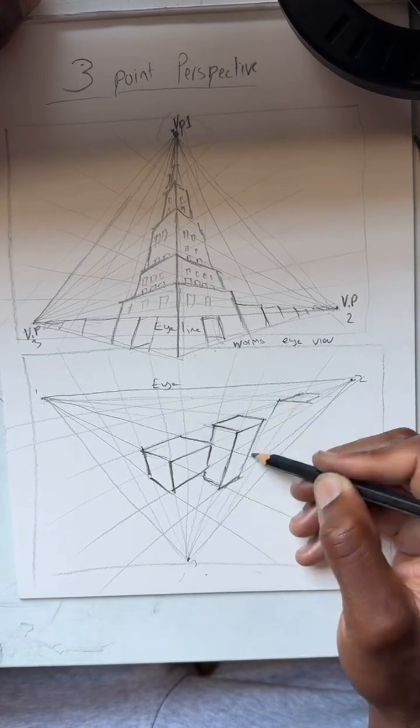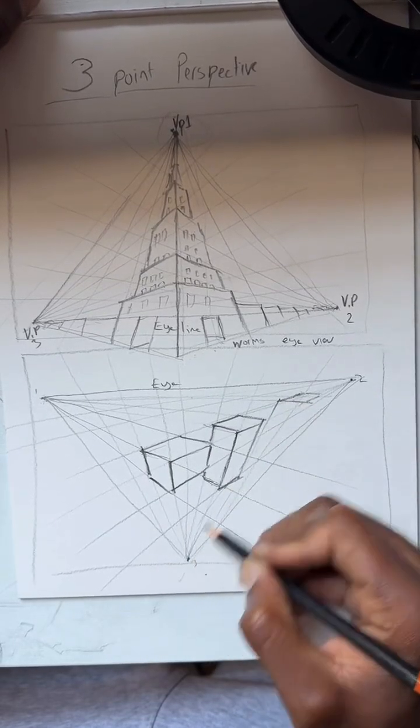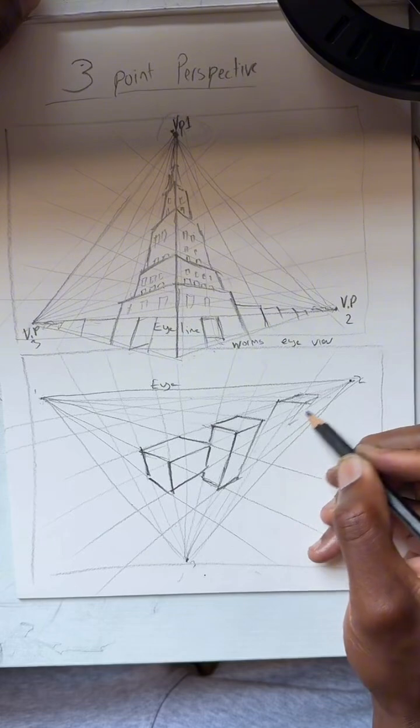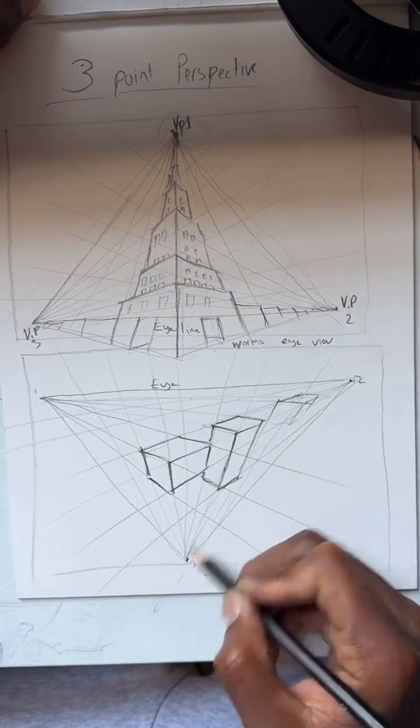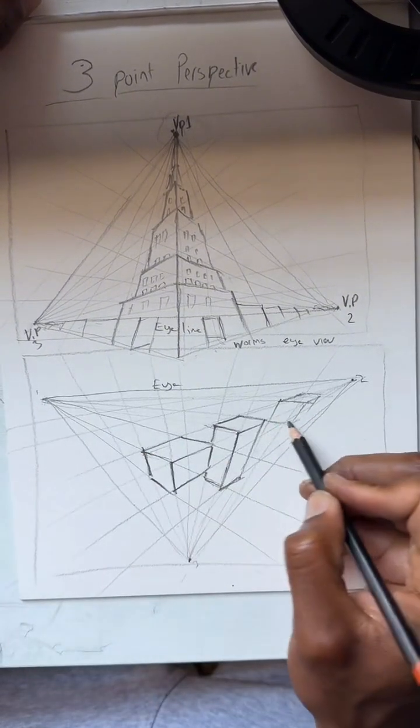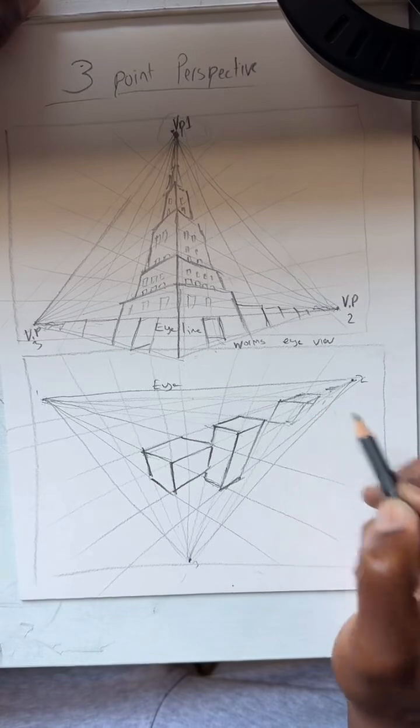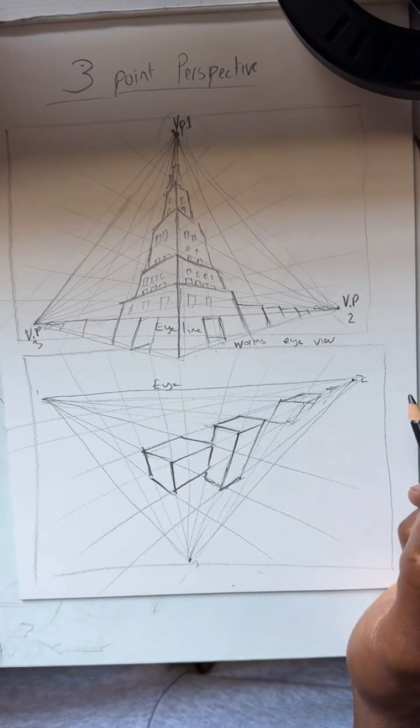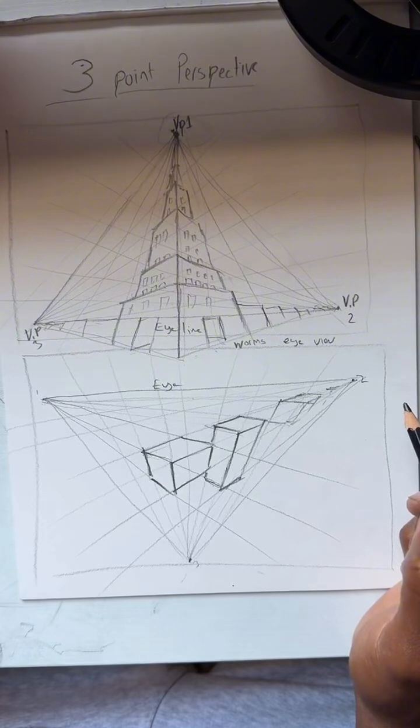What's happening is it's getting smaller, right? Or appearing. It's appearing smaller at the very least. It's appearing smaller. It's an optical illusion.